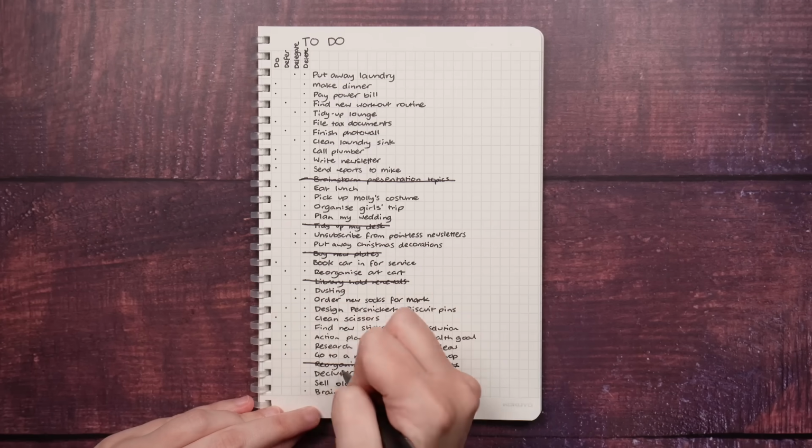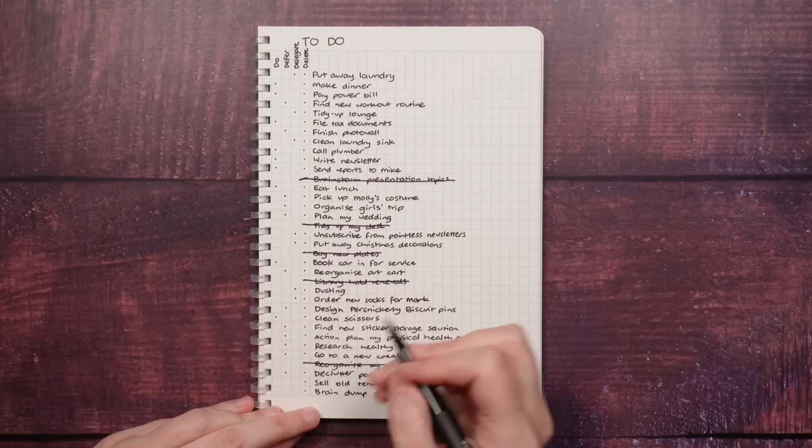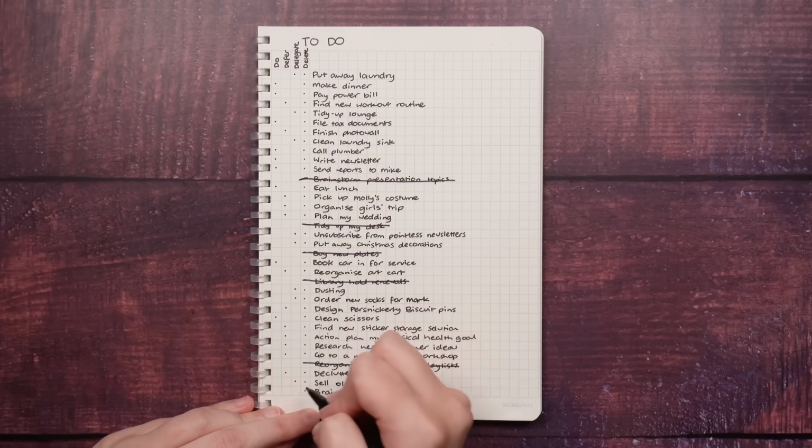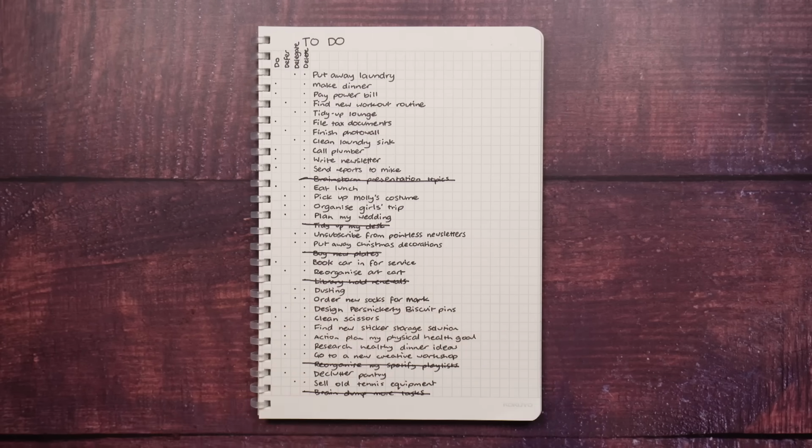Yes, going through and prioritizing your task list takes time, but it means you don't waste time later on in your day focusing your attention on things that don't matter.